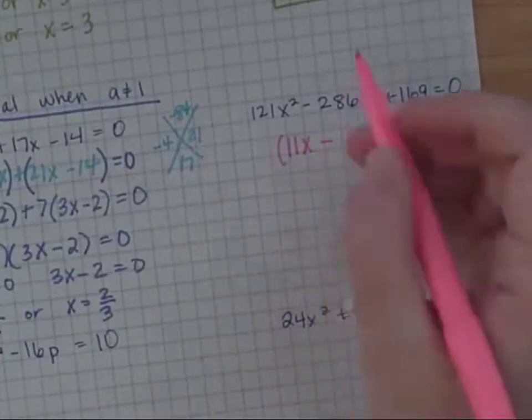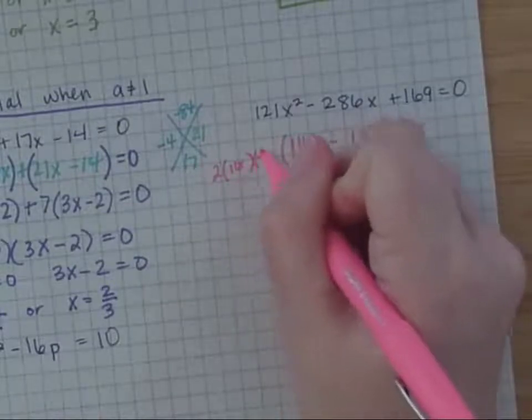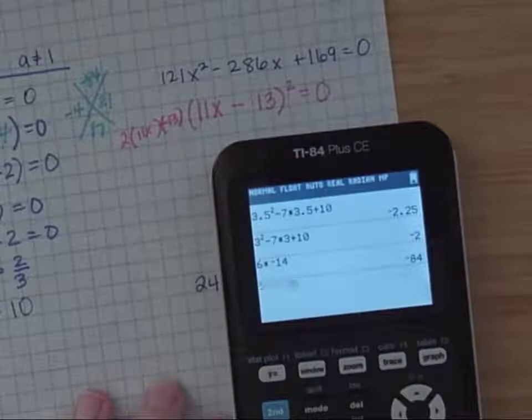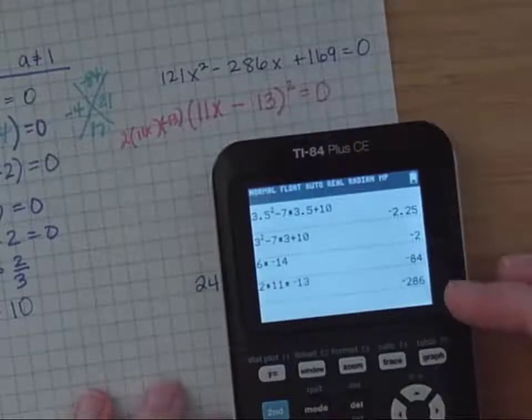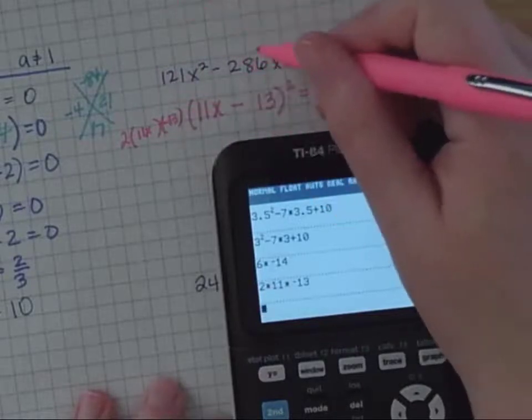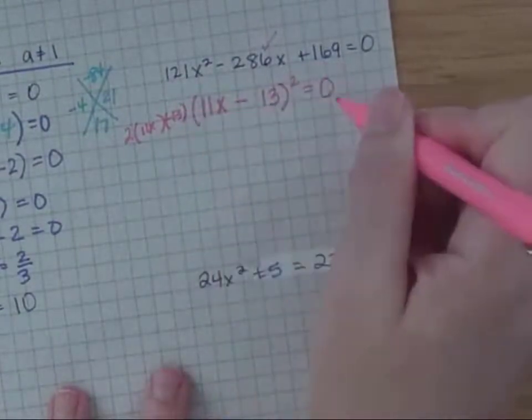Remember that middle term has to follow the pattern of 2 times the first term times the second term. So 2 times 11 times negative 13 gives me negative 286, so negative 286x. That is correct, meaning that this is a perfect square trinomial.